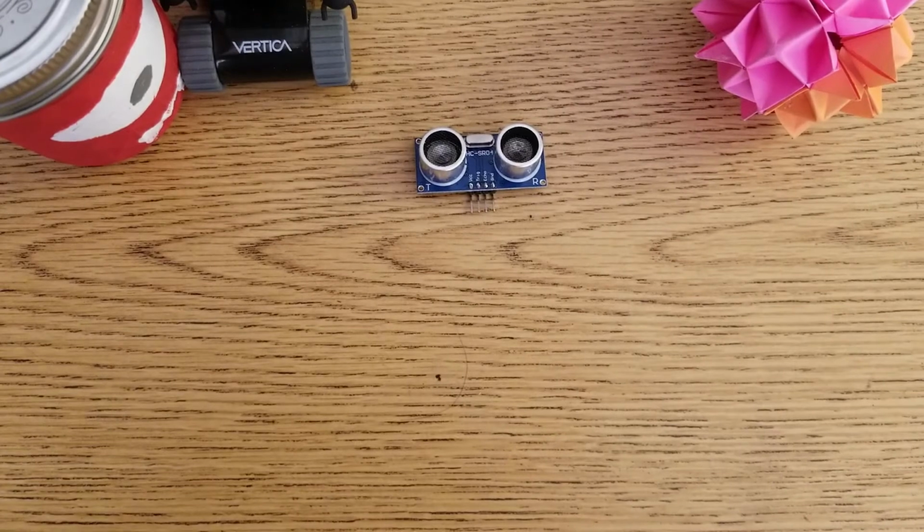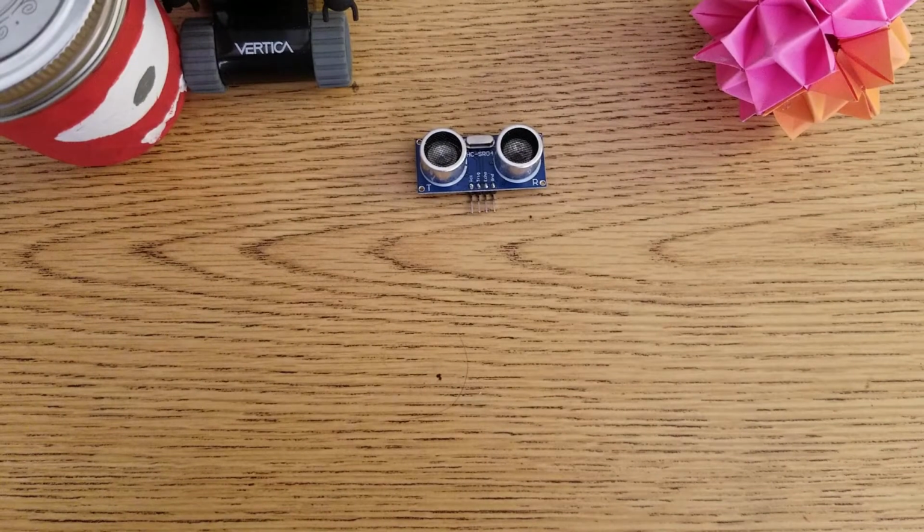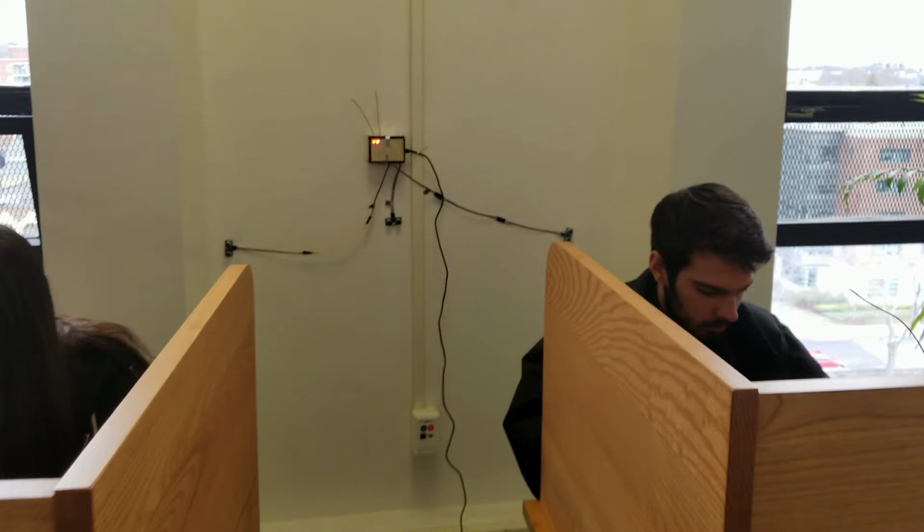The reasoning behind using an ultrasonic sensor is that it operates at a frequency of 40 kHz, which is beyond human hearing capacity. In addition, it has a range from 2 centimeters to 4 meters, which is perfect for the purposes of our system. This ultrasonic sensor is placed near the cubicle to monitor if it is empty or not.